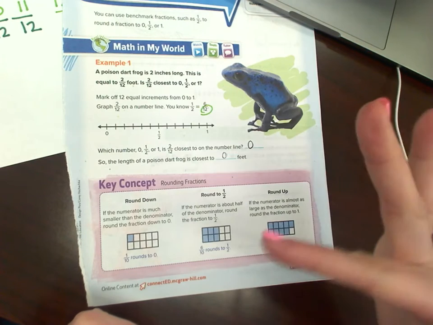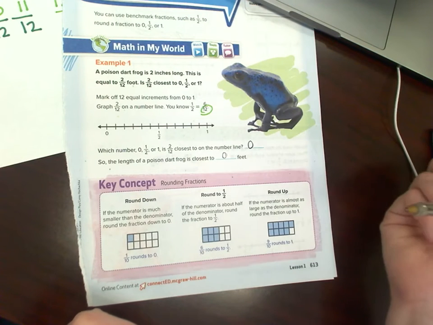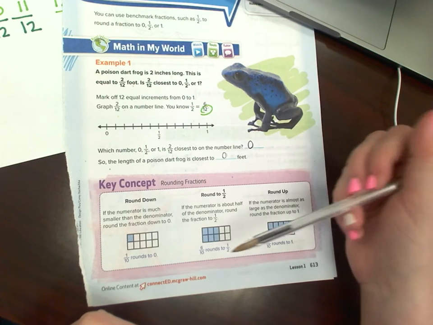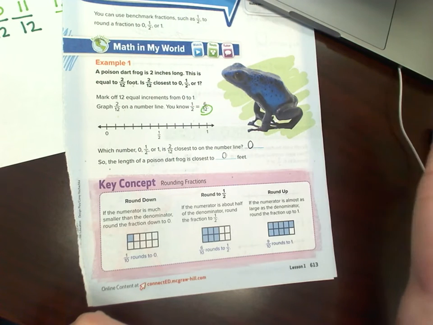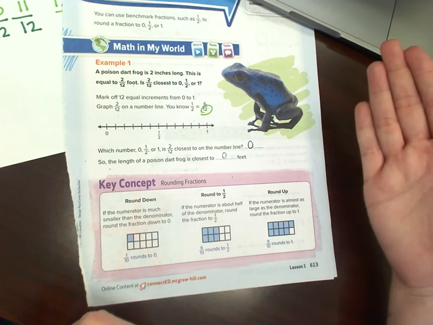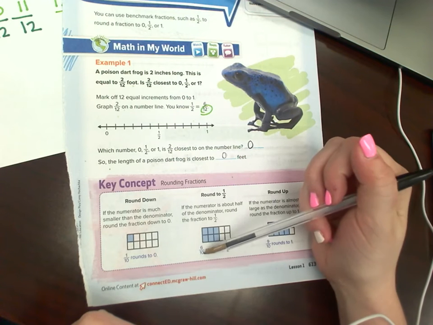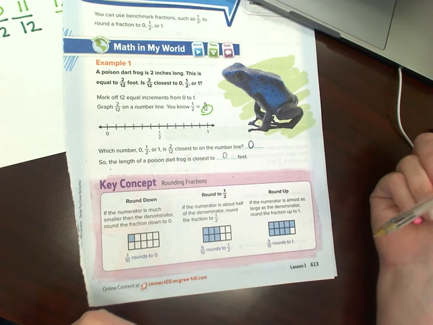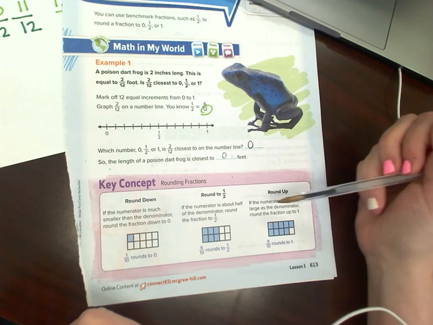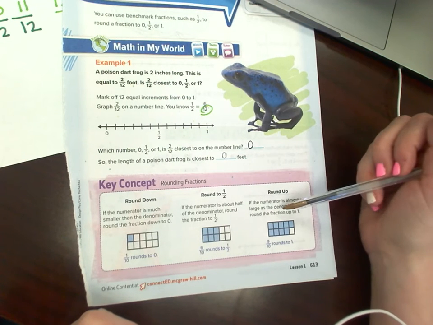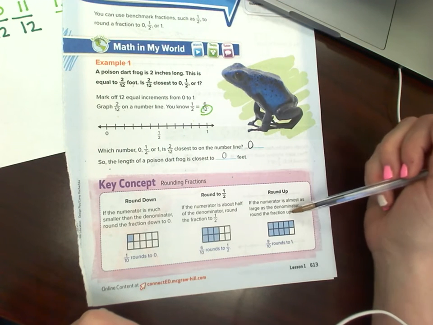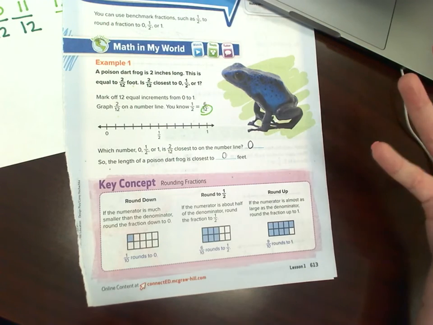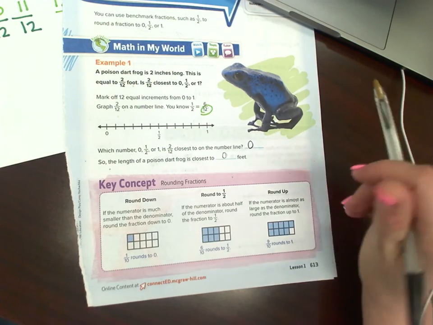If the numerator is about half of the denominator, we're going to round the fraction to 1/2, so 6/10. Well, we've been practicing chop the number, so we know that 1/2 of 10 is 5, so 6 is really close to 5, so that's about 1/2. And then round up. If the numerator is almost as large as the denominator, round the fraction up to 1. So 9/10 is almost a whole. So we would round it to 1.